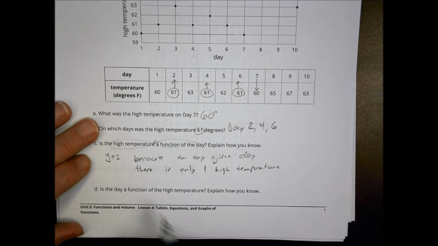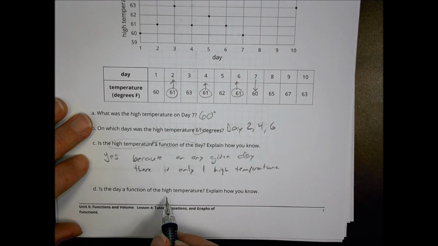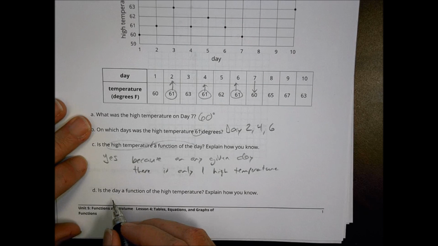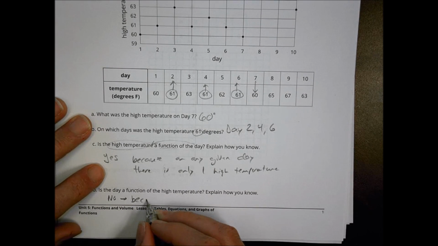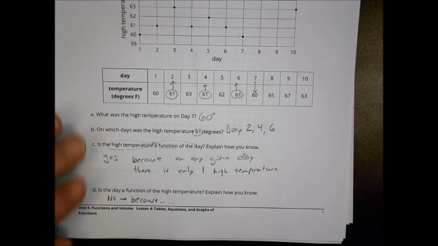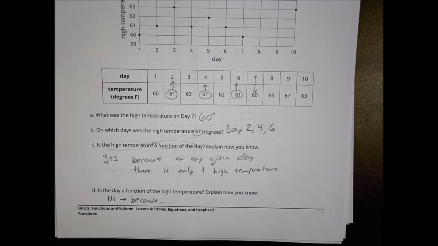Is the day a function of the high temperature? Explain how you know. In this case, we would say, no, it's not, and that's because, why? Well, because on multiple days, they have multiple high temperatures. So that's why we'd say no for that one right there.